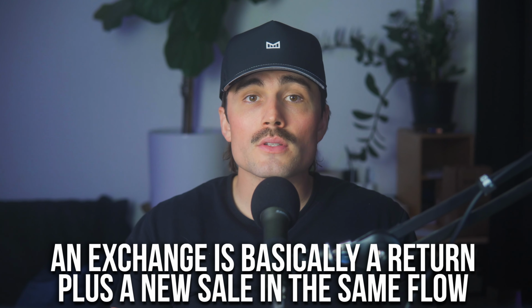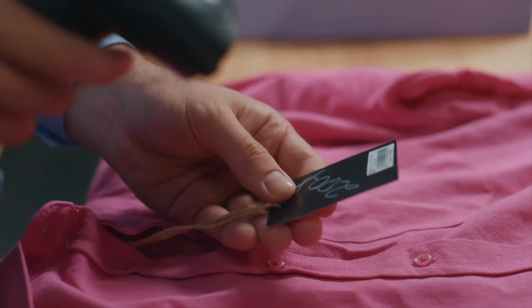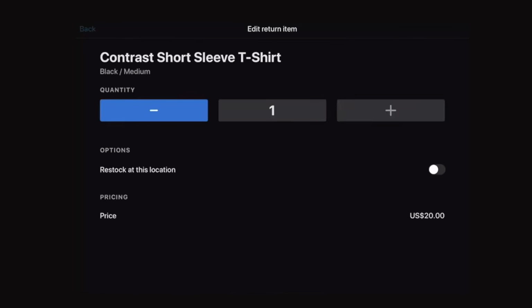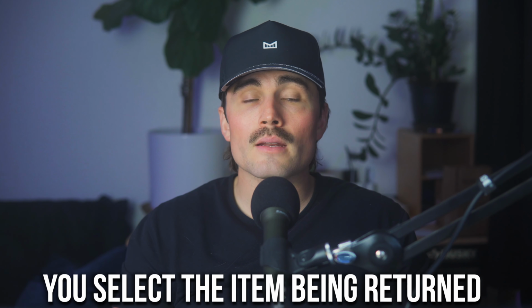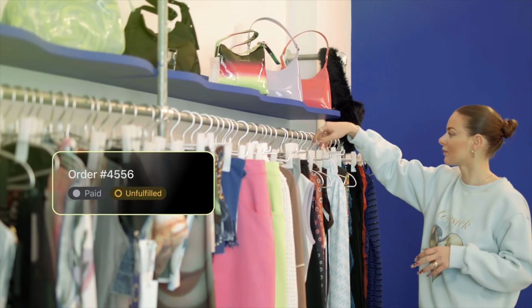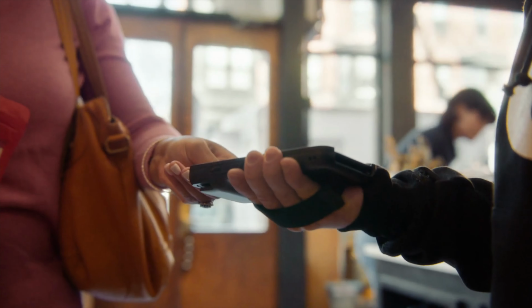Now let's talk exchanges. An exchange is basically a return plus a new sale in the same flow. The customer brings back the original item. You locate the original order. You select the item being returned. You decide whether it should be restocked. Then, instead of stopping at the refund, you add the replacement item to the transaction.